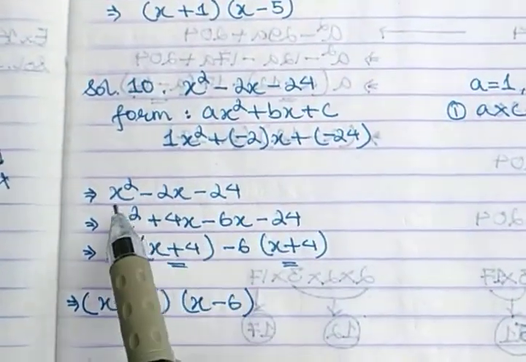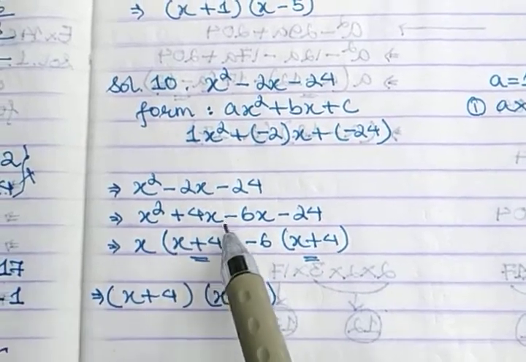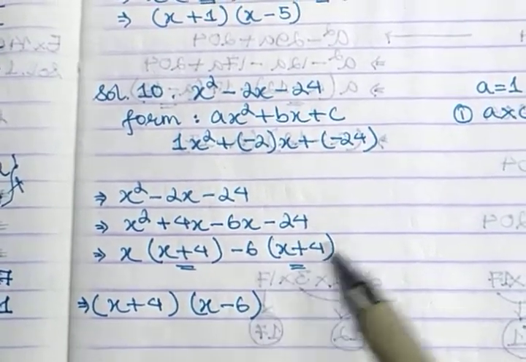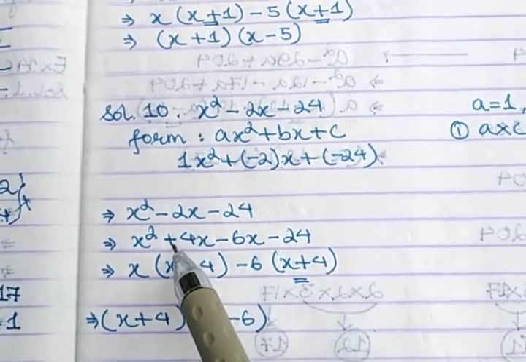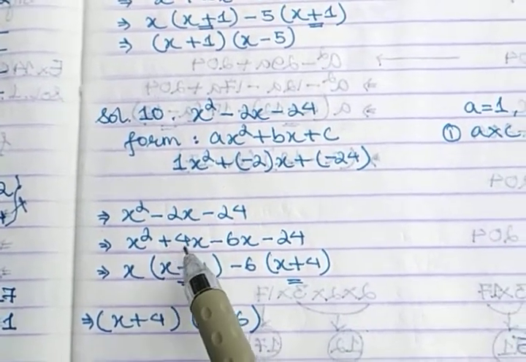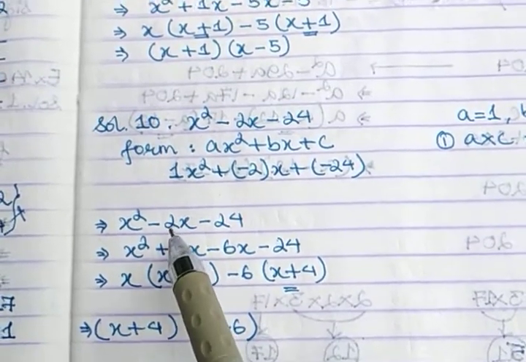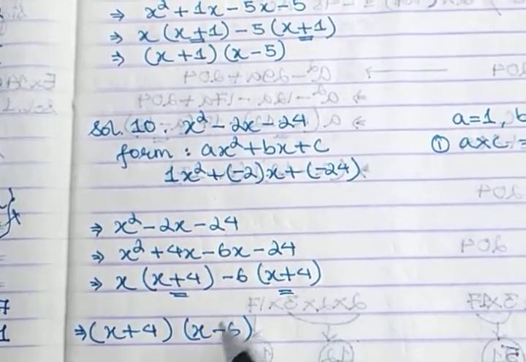See, on the second line, from the question, x square plus 4x minus 6x minus 24. You can cross check here as well, as I have been repeatedly telling you. Opposite signs are subtracted, sign of the greater number follows. 6 is greater, minus 6 minus 4 is 2, so 2x minus 24.